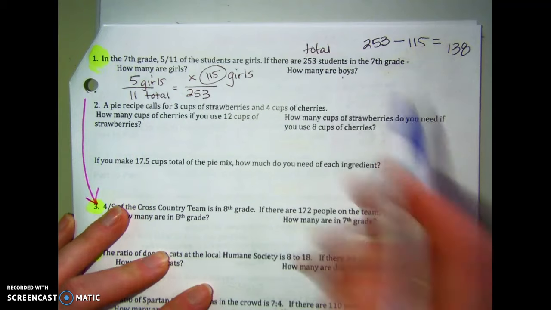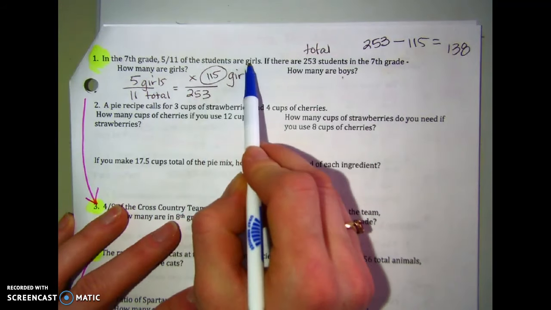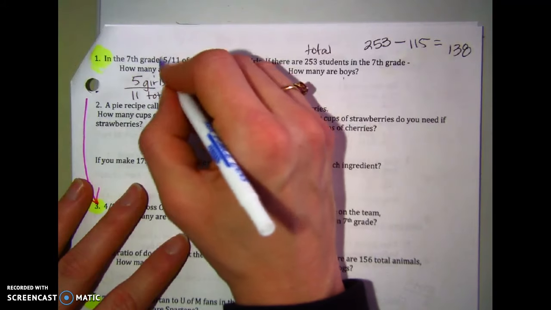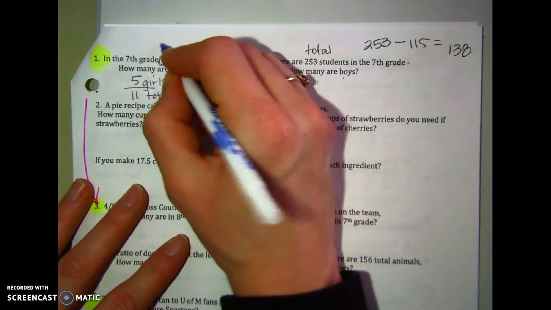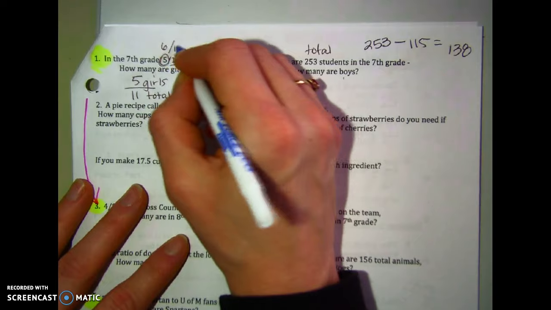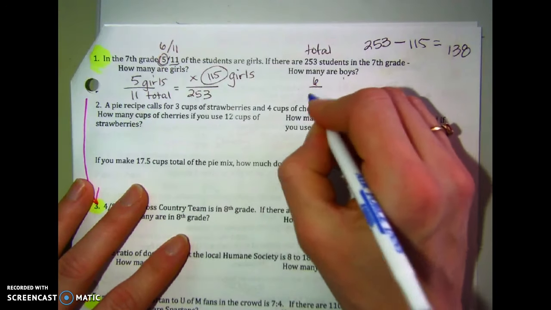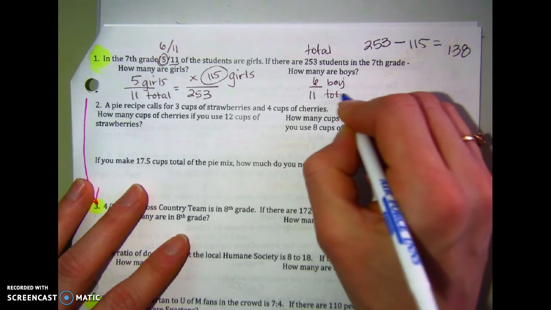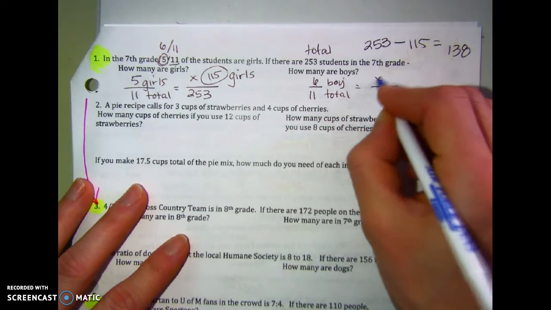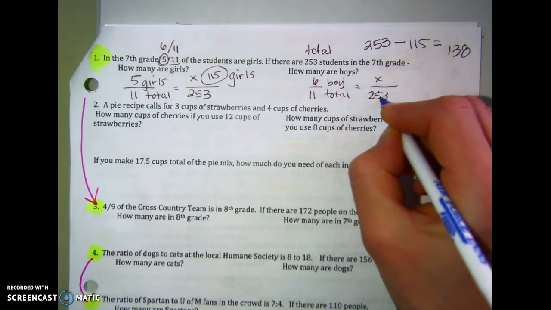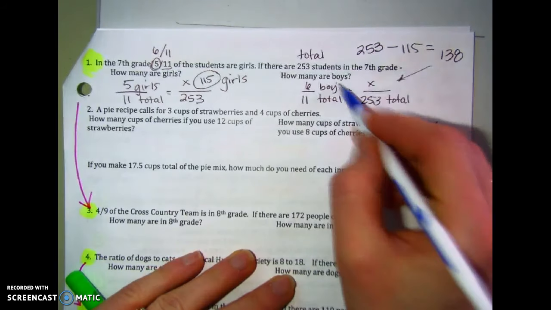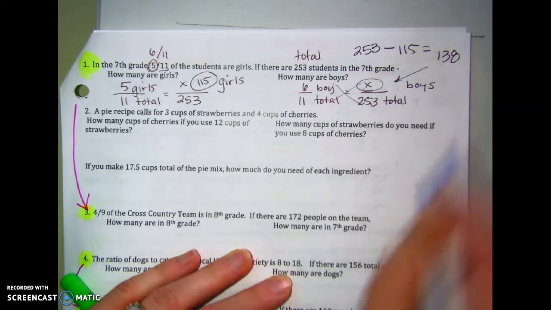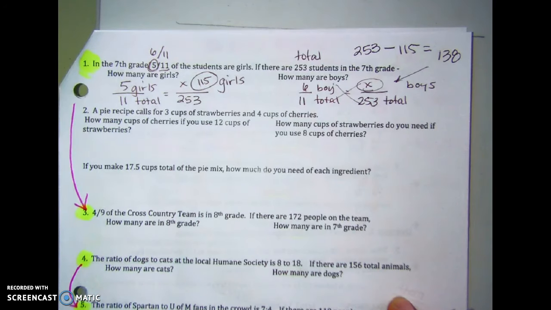If I know that 5 out of 11 were girls, then the other part must be boys. So if 5 out of 11 are girls, that must mean that the other 6 out of that 11 are boys. So I could set up the same proportion again, but with boys, and solve for how many boys. And when I cross multiply this, I do get the 138 boys. So just showing you that you can check it with the proportion again.